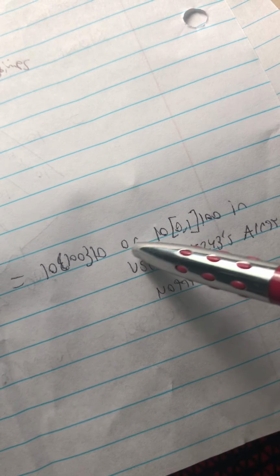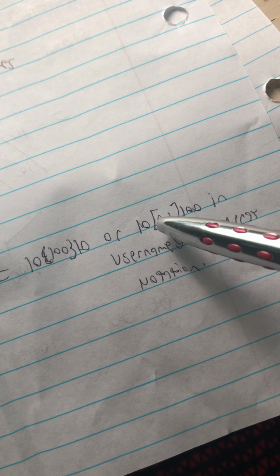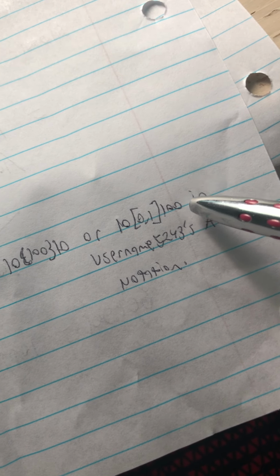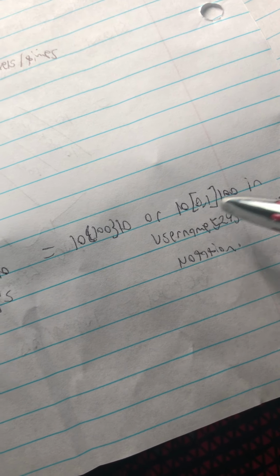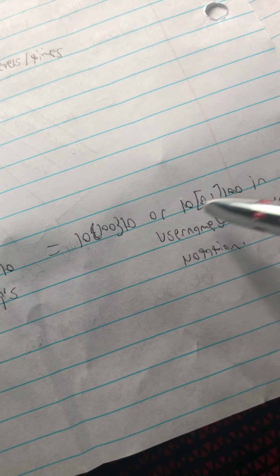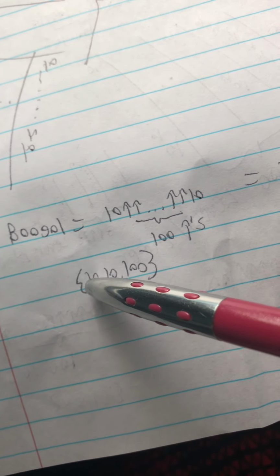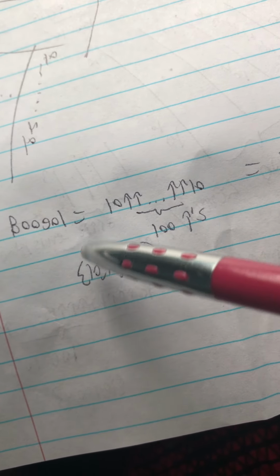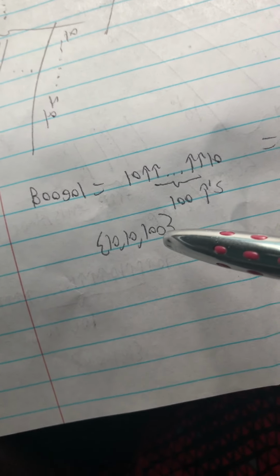It could also be written as 10 [0, 1] 100, that is written in Bowers' array notation. So this is also a very powerful notation above up arrows. This number is written like this in BEAF: curly bracket 10 comma 1 10 comma 100 close curly bracket. Yeah, this number is how big Boogol is.